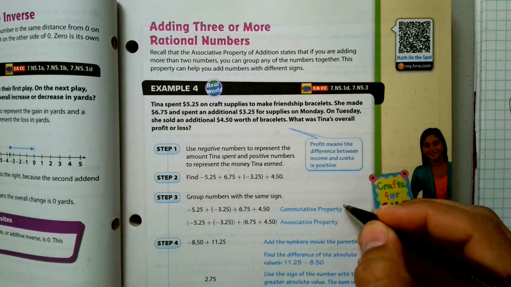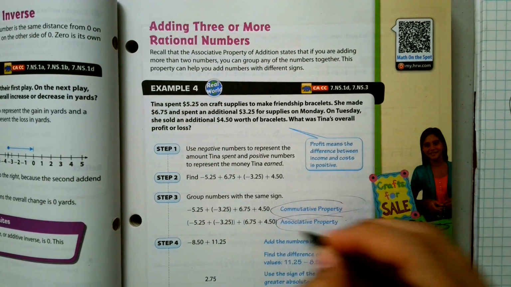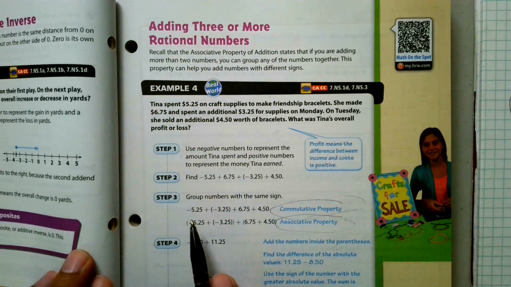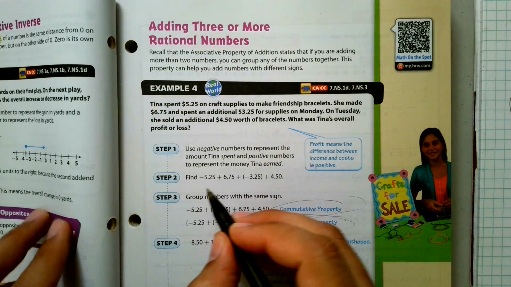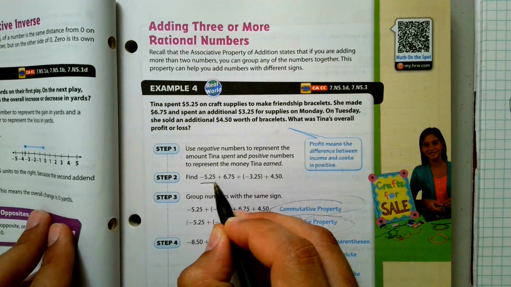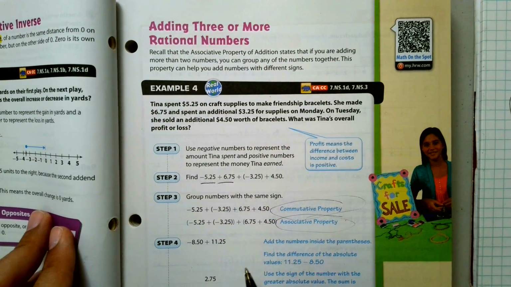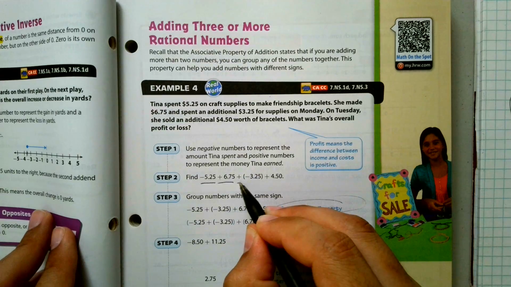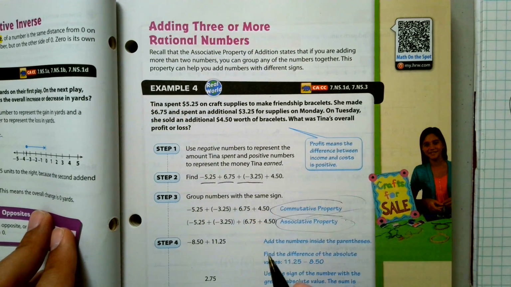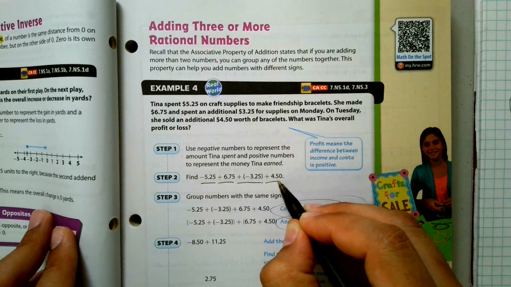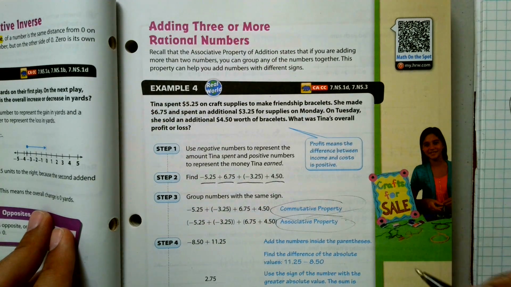This, again, we're just going to be looking at these 2 properties to help us take a problem like negative 5.25 plus 6.75 plus negative 3.25 plus 4.5. Okay?